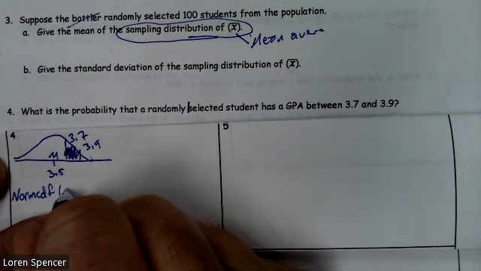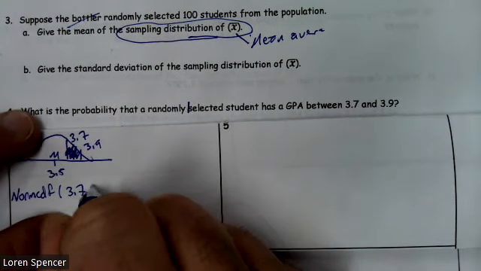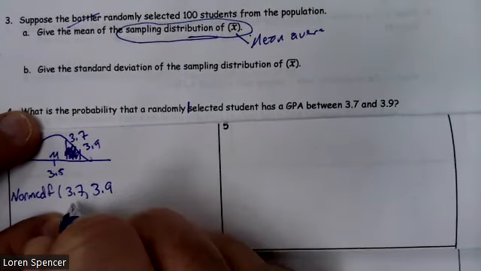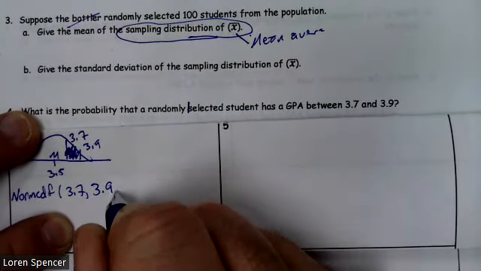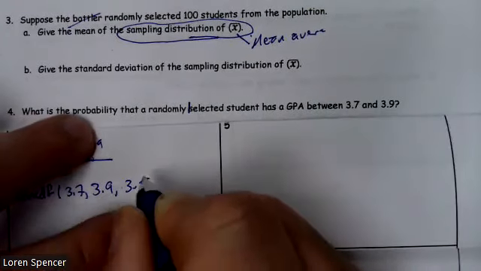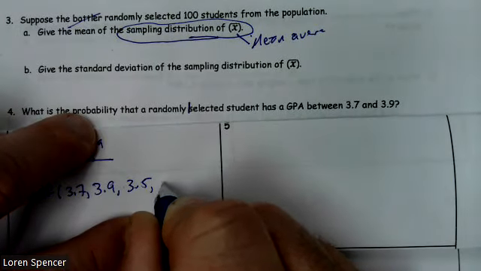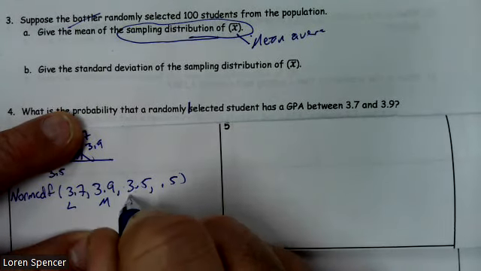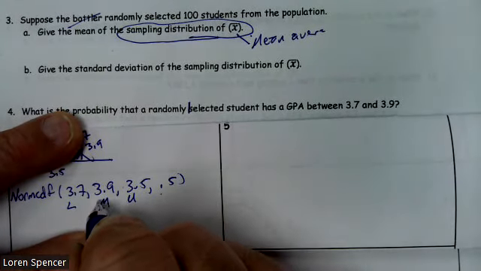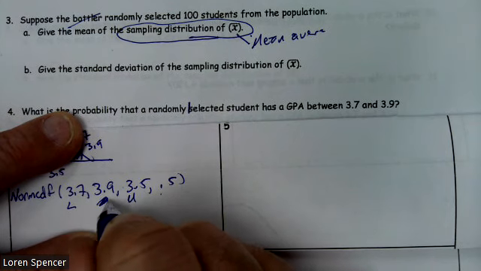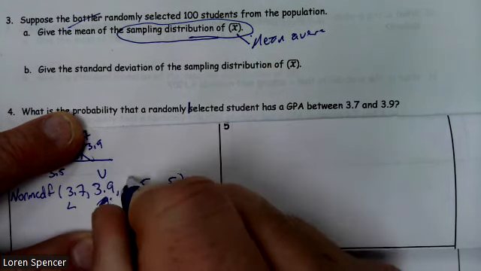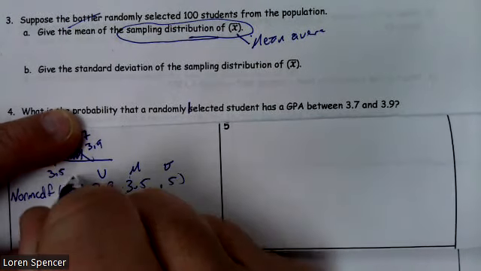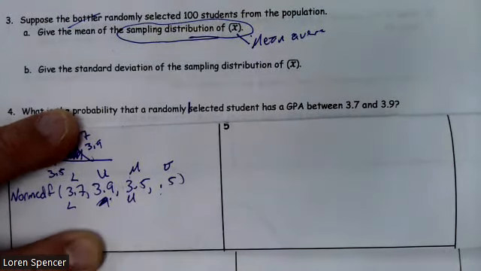Lower bound is 3.7. Upper bound is 3.9. The mean is 3.5. And our standard deviation is 0.5. So lower, upper, mean, standard deviation.